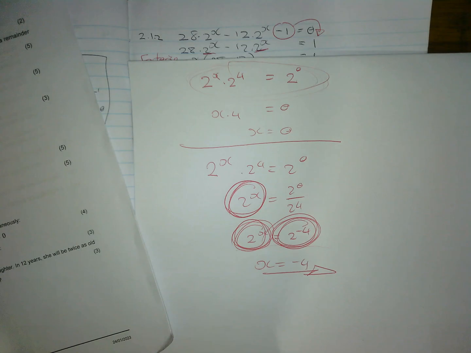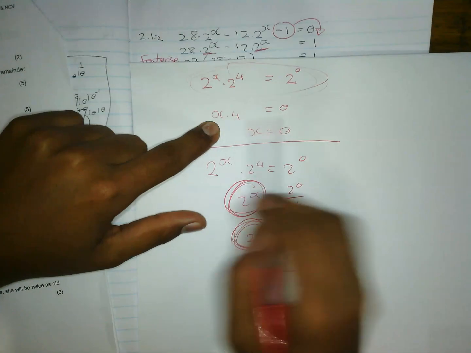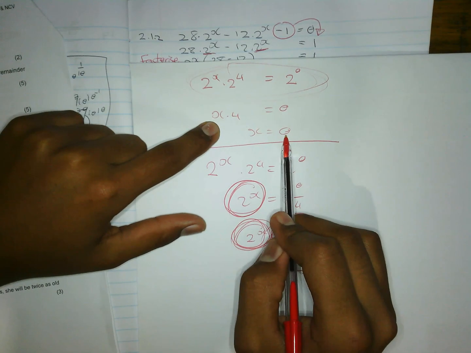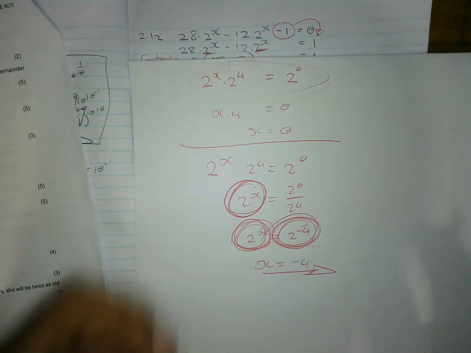If you haven't done it yet, I would suggest not doing it, because as you can see here, if you do it too early, you will get the wrong answer. So make sure that they are standing alone, simplified.